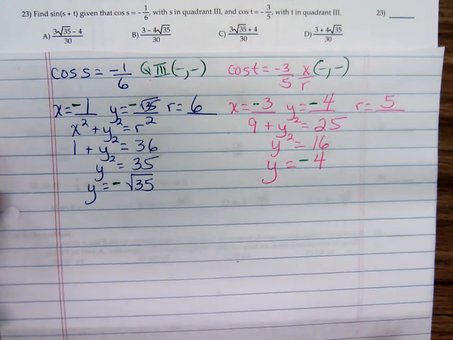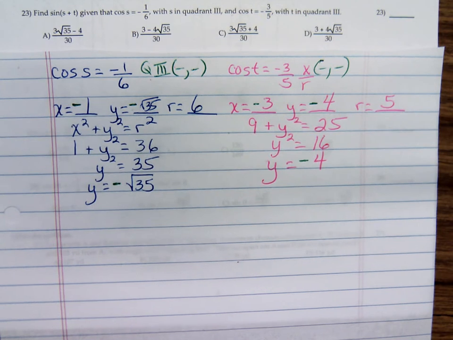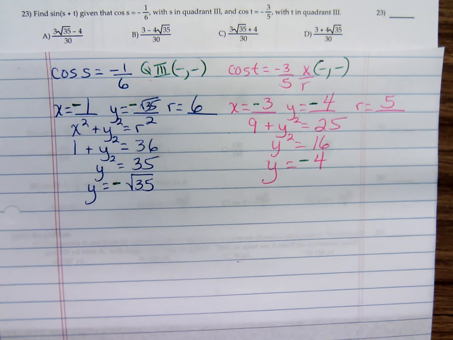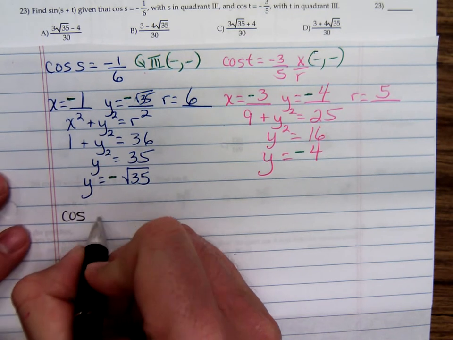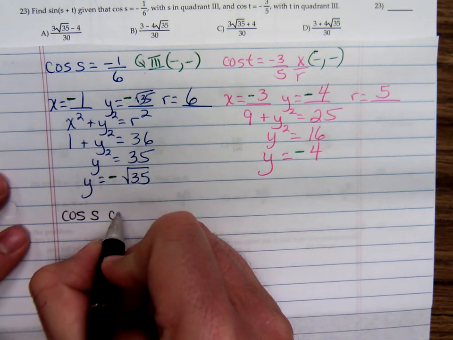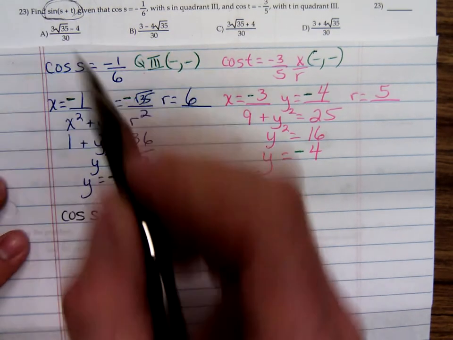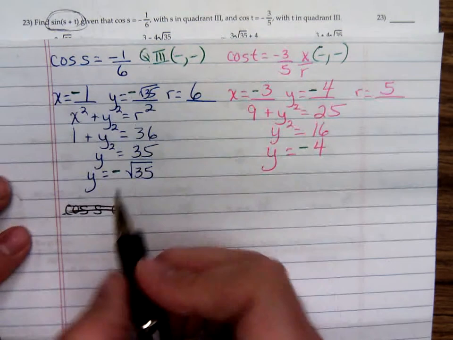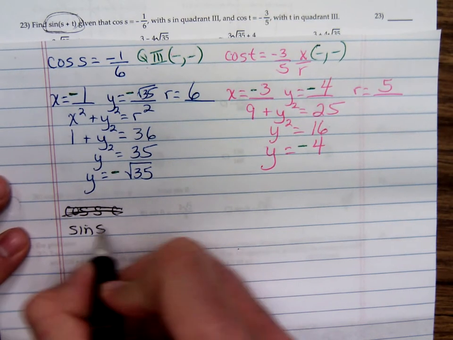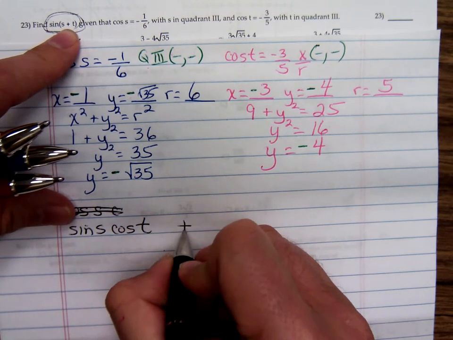Now at this point, once you know those, you're ready to find any of the 6 trig functions. I could have said find tangent s plus t or something, but here it says find cosine s plus t. So that would be cosine. Oh, you're right. Oh, sorry. It says to find sine s plus t. Okay, sine s plus t. Thanks for correcting me. Sine, cosine, same symbol, cosine, sine.